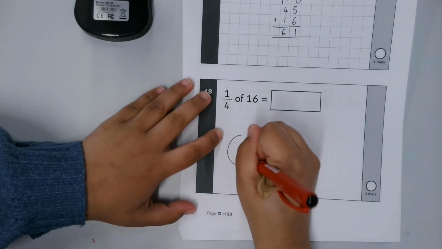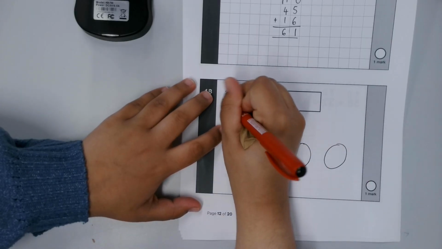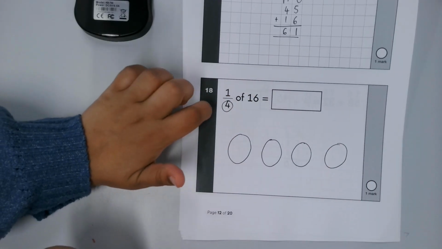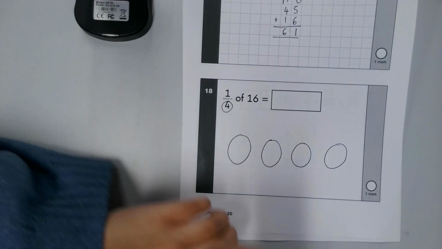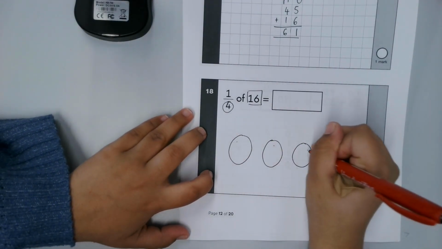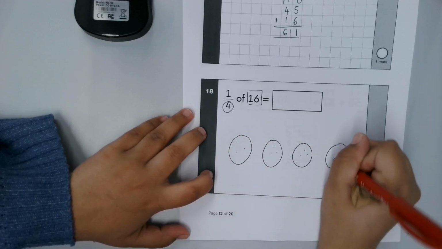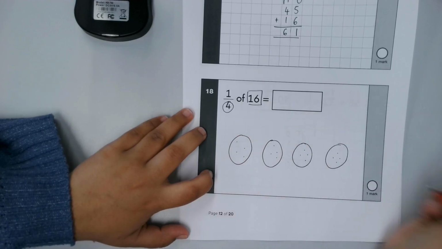For my next one, I've got a quarter of 16. I'm going to draw 1, 2, 3, 4 groups because my denominator is 4, and that tells me the number of groups I need to have. And I'm sharing my whole into those groups. 1, 2, 3, 4, 5, 6, 7, 8, 9, 10, 11, 12, 13, 14, 15, 16.